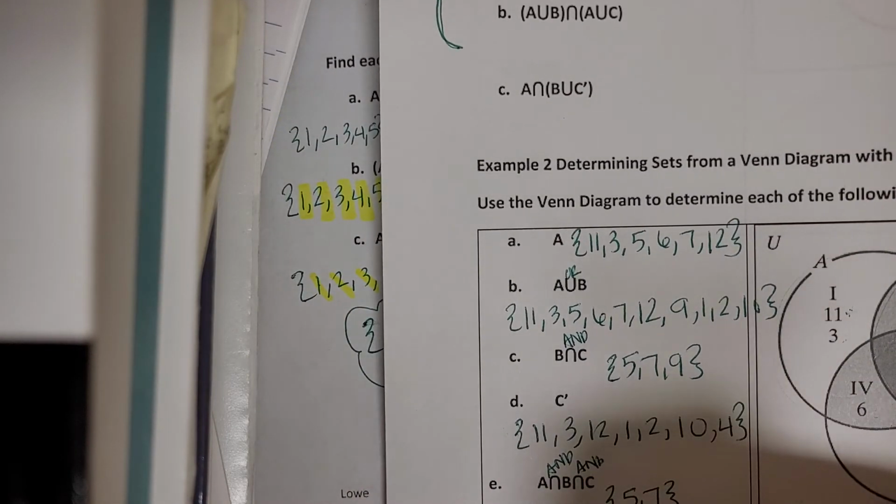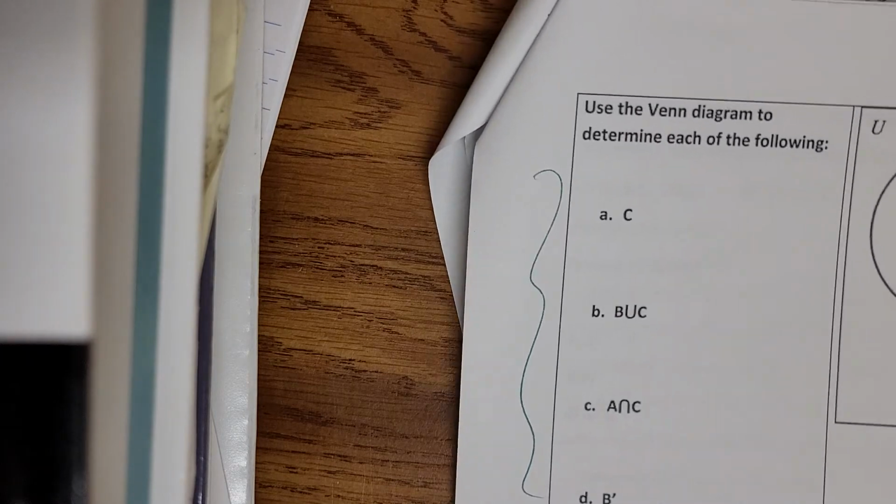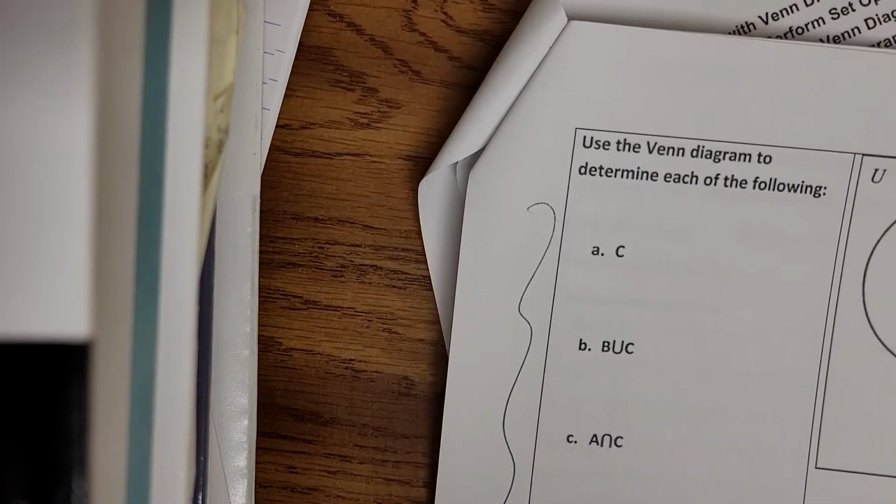On your own piece, it's another Venn diagram that I will let you work on your own for the extra practice if you need it. Of course, reach out to me with any questions if you have them.